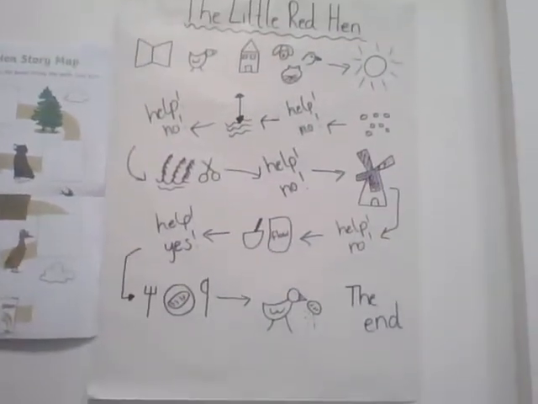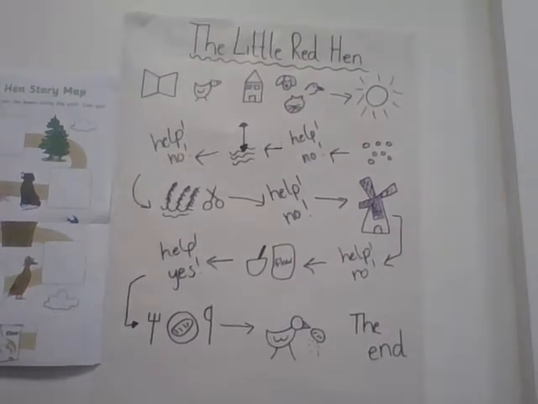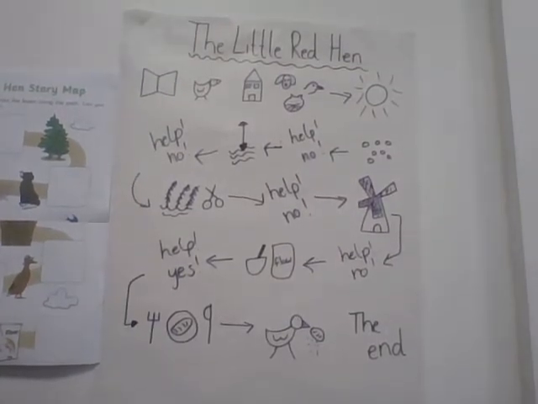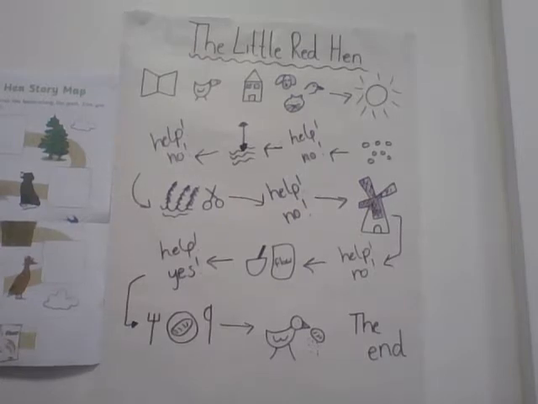If you can't remember bits, that's okay. Just use the story map as much as you can. Now, if your child is struggling to use the story map, that's okay. You can just use the pictures in the story map to talk about the story as much as they can. Now, if you haven't printed it off, that's okay. You can pause the video now and you can use mine. So pause the video now and retell the story of the Little Red Hen using your story map. Off you go.